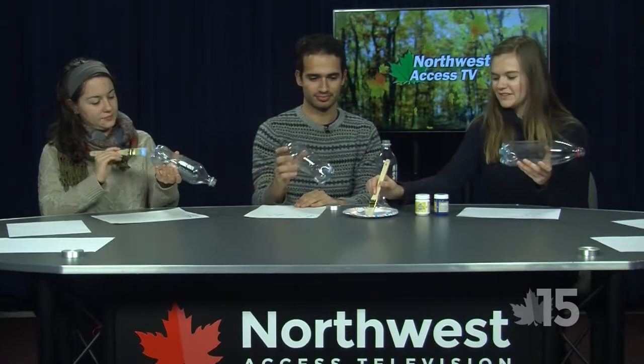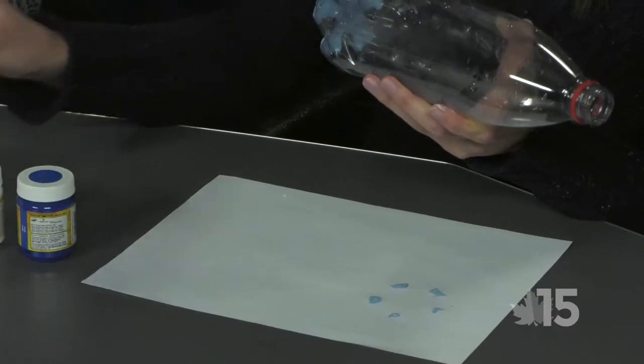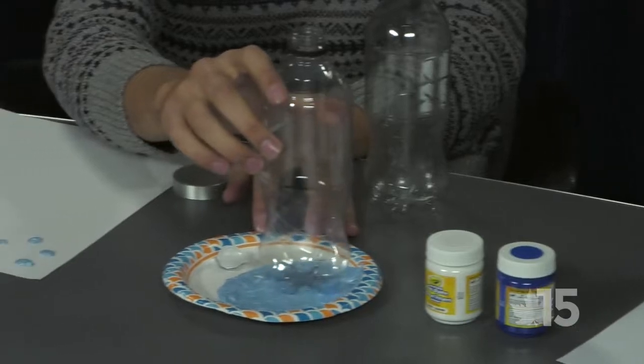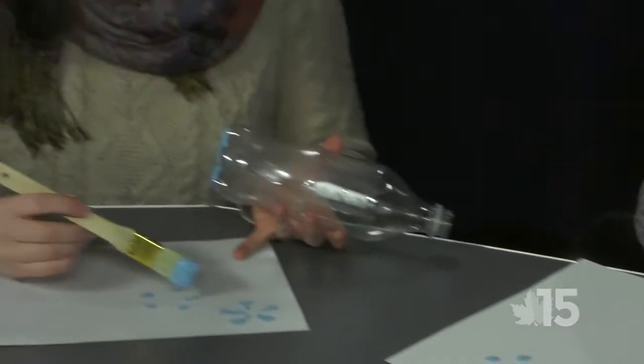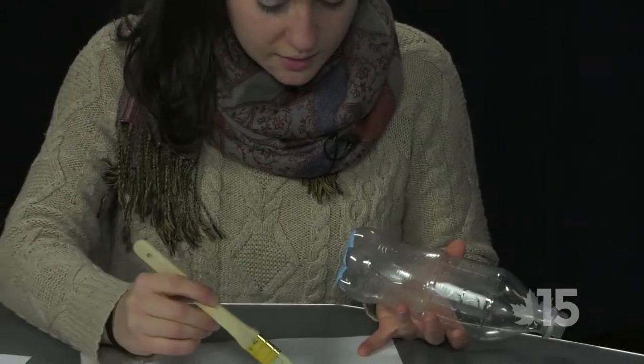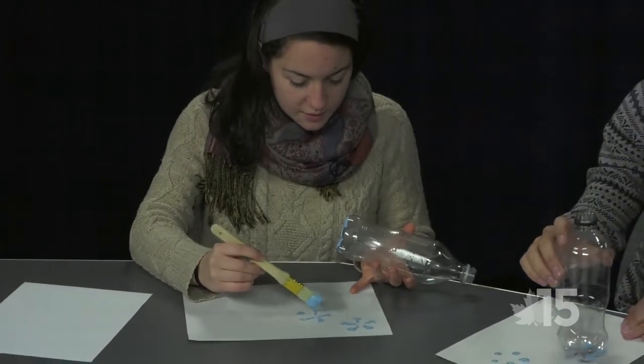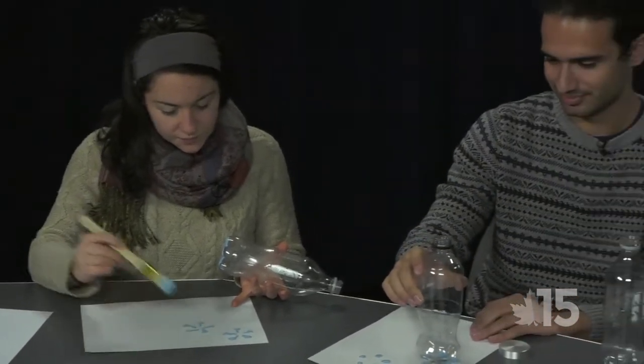So are you guys excited to see some snowflakes this winter? Yeah, I'm very excited. I especially love those big, thick snowflakes. Yeah, they look like little cotton balls falling from the sky. Those are a lot of fun.